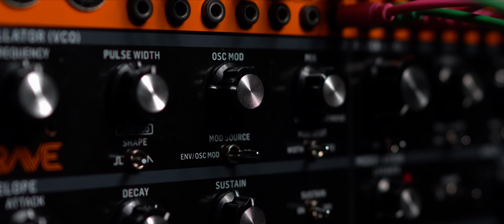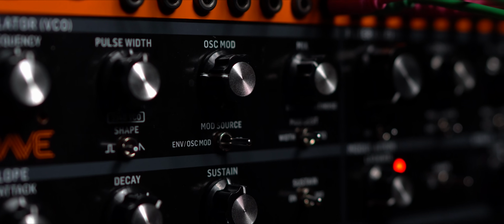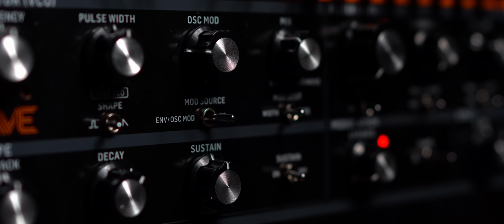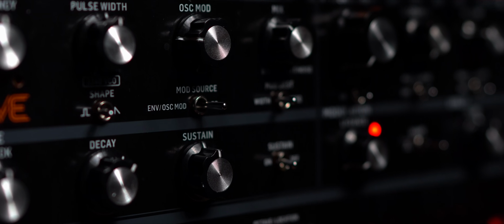I was recently asked how I created self-generating patches on my Behringer Crave, so I decided to record this tutorial to show you how I approach it. First, a quick disclaimer: I'm not a modular synth or patching expert. This tutorial is based on my very first self-generating patch on the Behringer Crave.